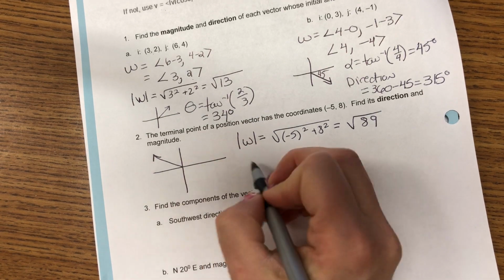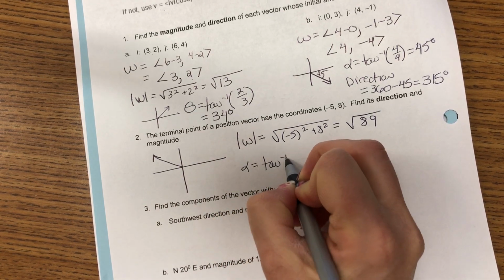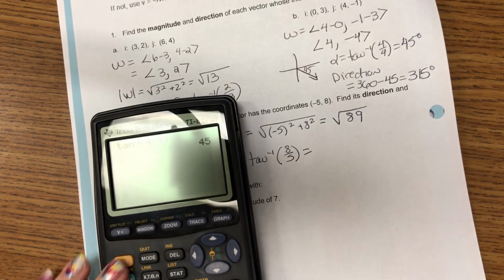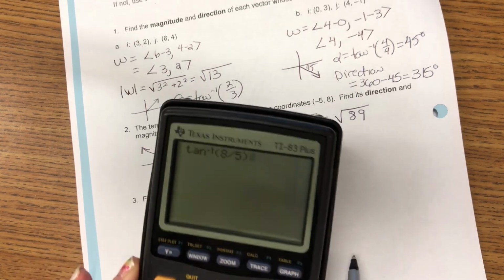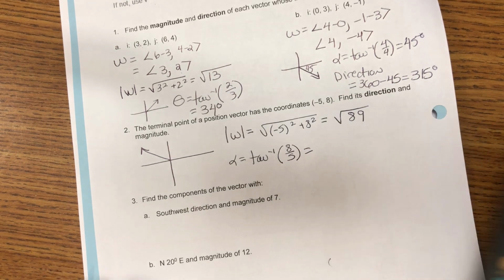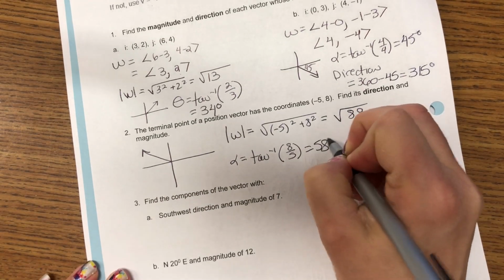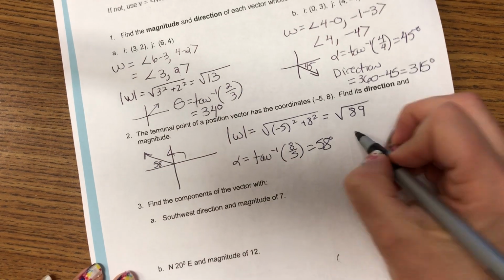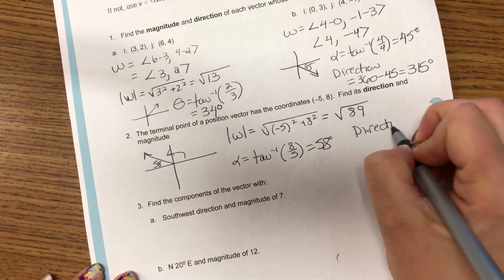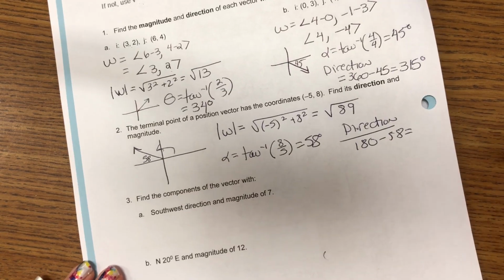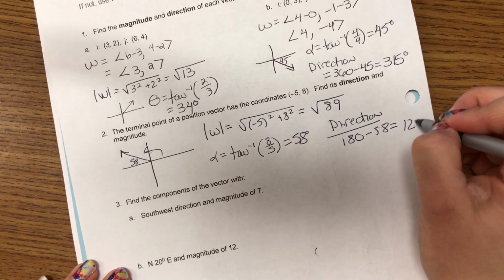Now the direction, if I find my reference angle, is 58 degrees. That's here, so the direction is 180 minus 58 for an angle of 122 degrees.